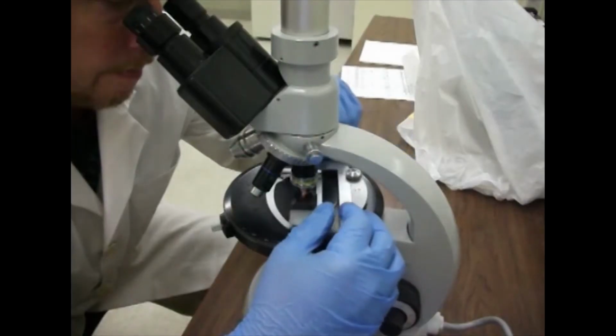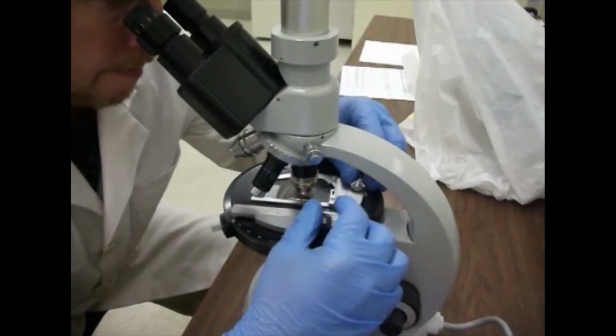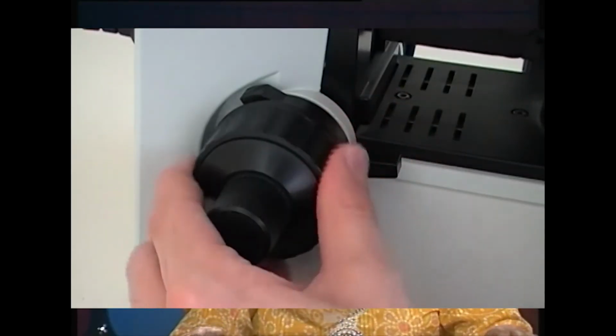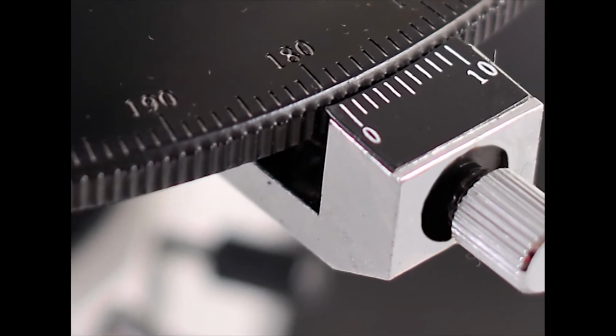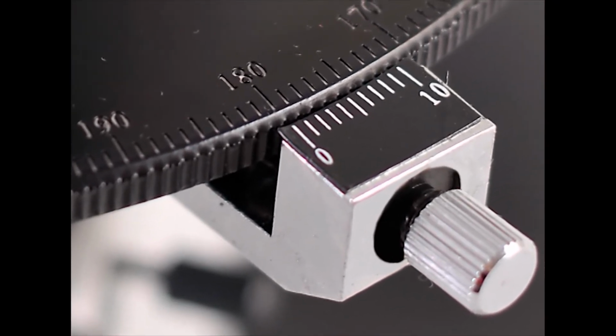For accurate work, the objective should be centered. Centering means making the center of rotation of the stage coincide with the axis of the microscope, which is the intersection of the cross wires. Two screws are provided in the objective collar for centering the objective, and these are called centering screws.